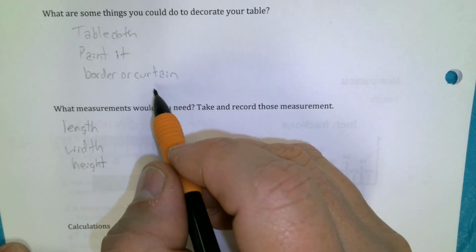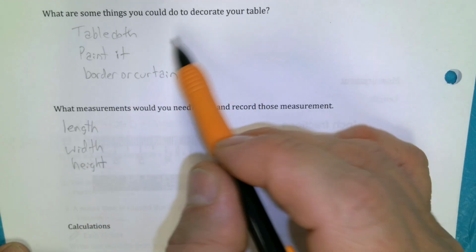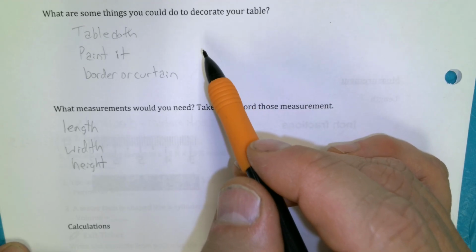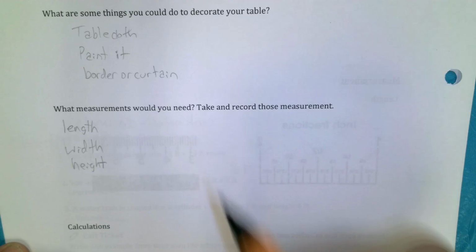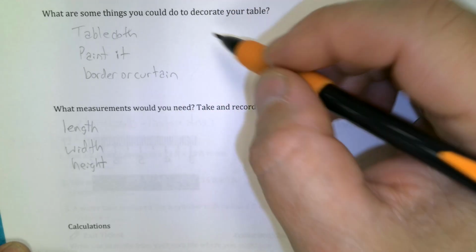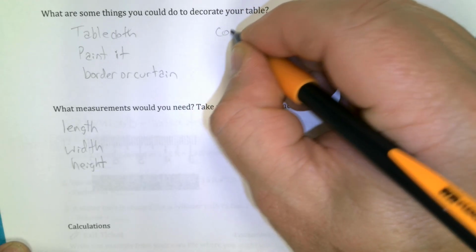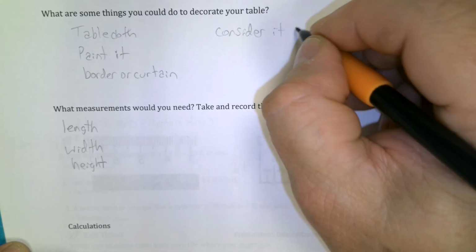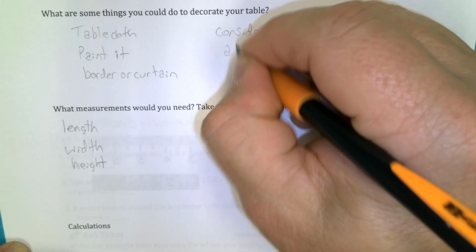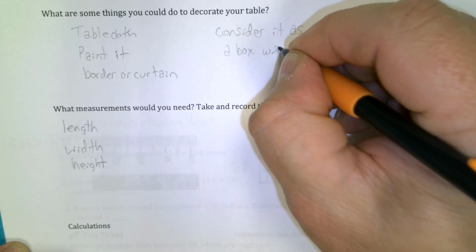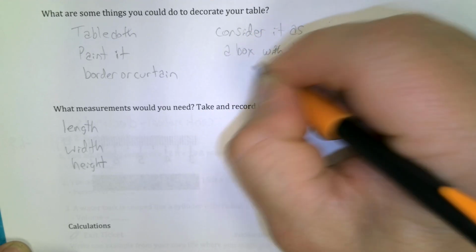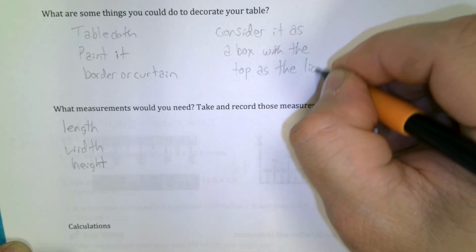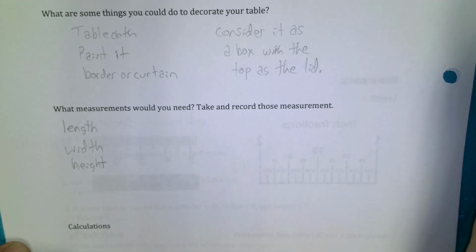Oh, the other thing is I talked about, this was my contribution as well, what if we pictured it, instead of a table, we pictured it as a box that we could fill up with stuff. And so consider it as a box with the top as the lid. And I did that so we can consider another type of measurement.